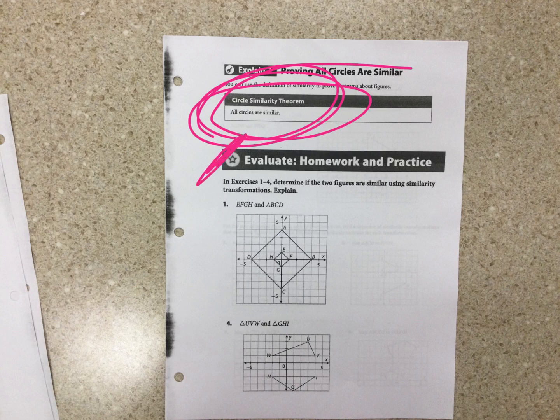Your homework actually starts here, and hopefully you guys will be fine with this.